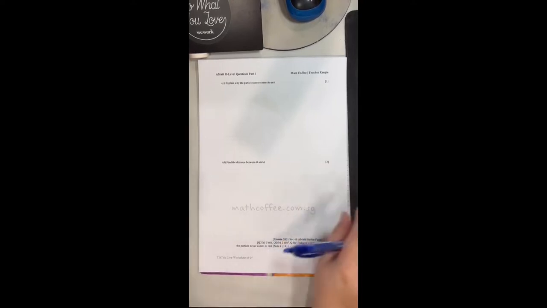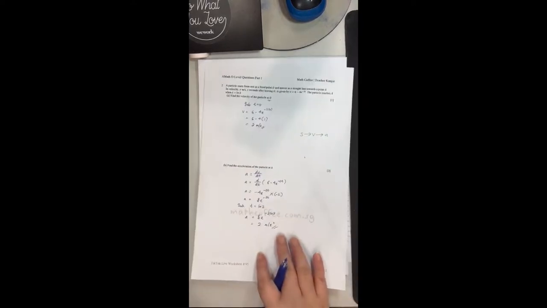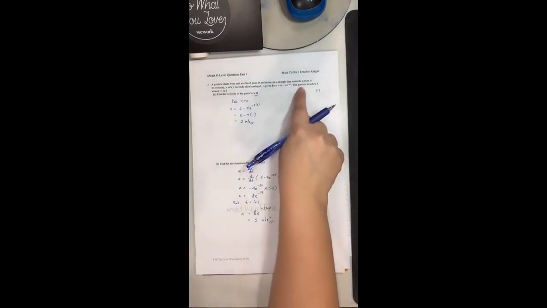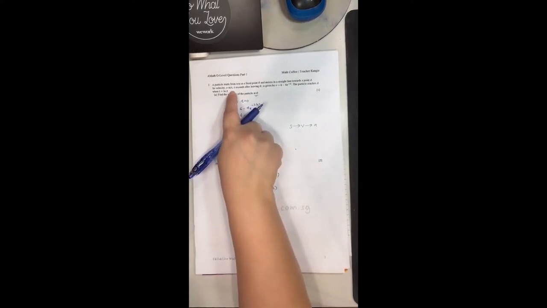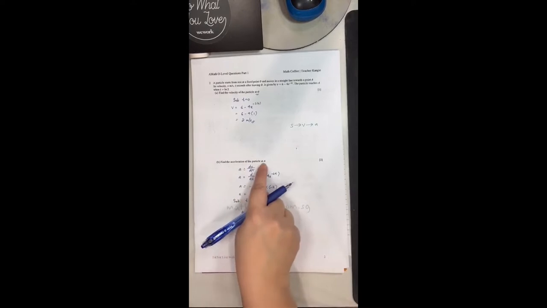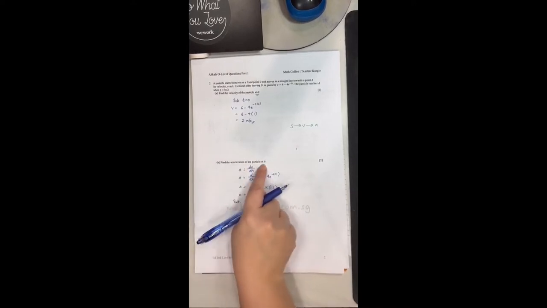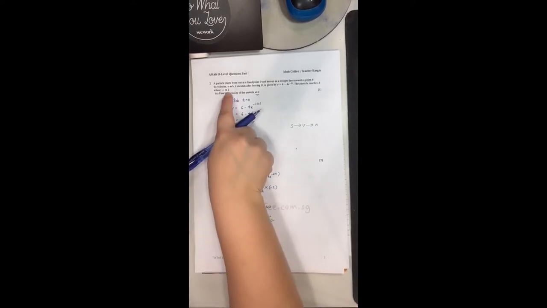Okay? How do you know to sub in ln 2? Because over here they mentioned that the particle reaches A when t equals ln 2. So they say find acceleration at A, and that's why I sub in ln 2.